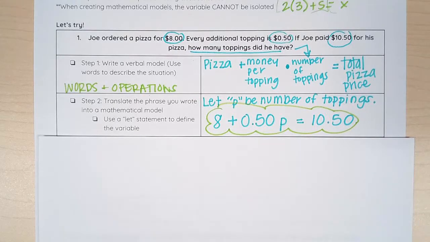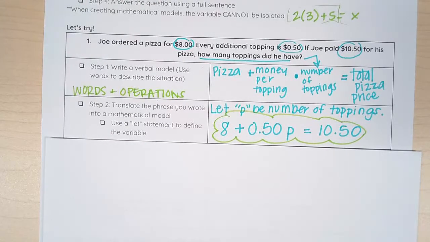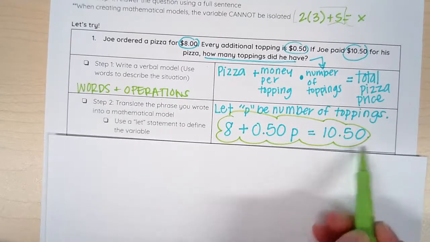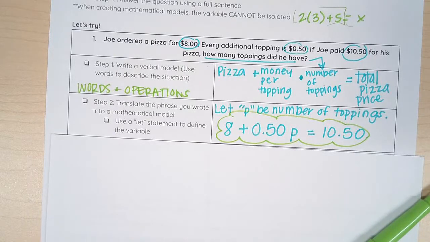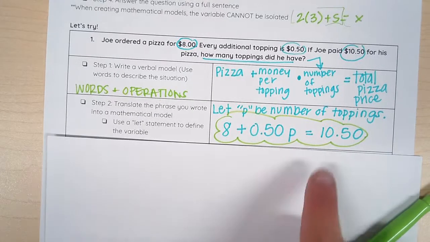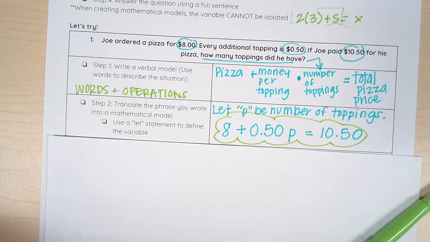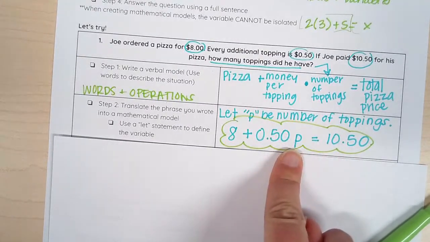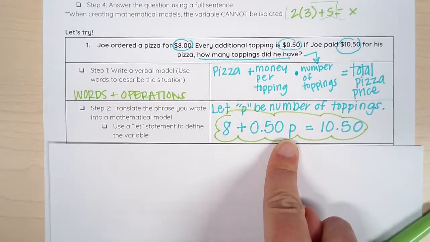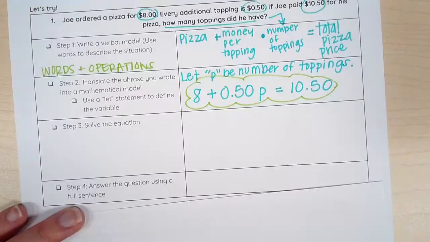Now, the reason we keep that P here is perhaps maybe Cindy goes to get pizza and she has a different bill. So this equation can be used for anybody that orders pizza there. This would change. So if Cindy wanted to determine how many toppings she had, this might change to say $15. And then we would go ahead and figure out what P would be in that situation. All right, but for now, we're going to solve this equation that we have.